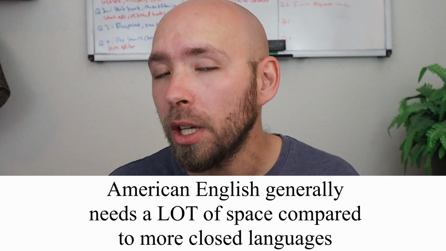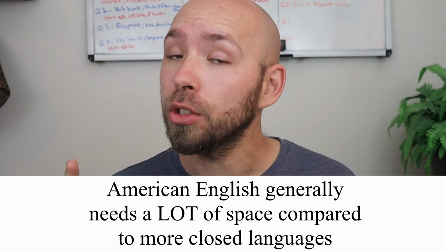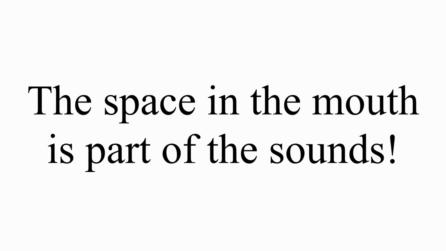So in your language, you're probably used to holding your jaw more like this. There's not a lot of space in the mouth, and we need a lot of space in American English. A lot of space for all of the sounds, not just for the schwa. The space in the mouth is part of the sounds. So that's why opening your jaw more is the first most important step. So don't try to relax your jaw. You want to open it more than you're used to.